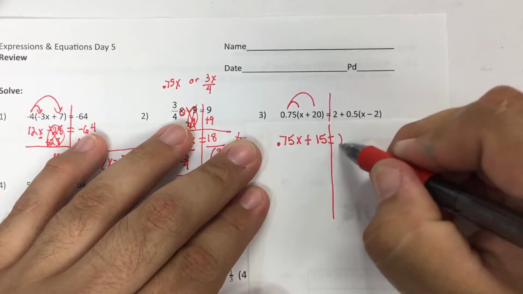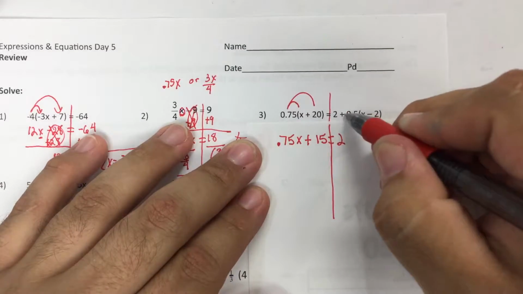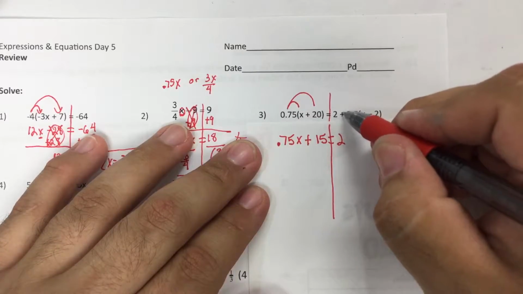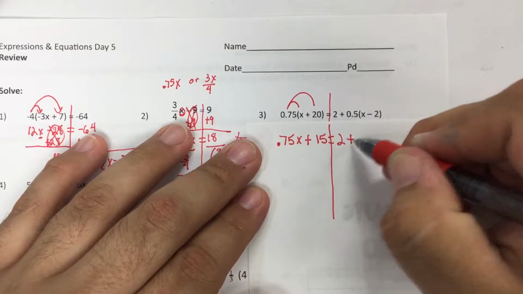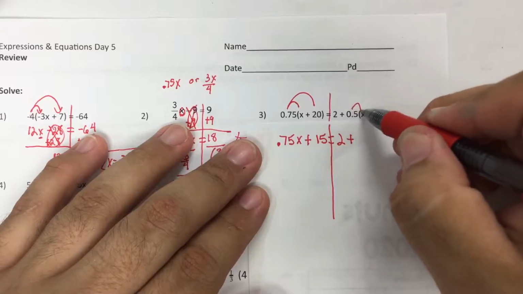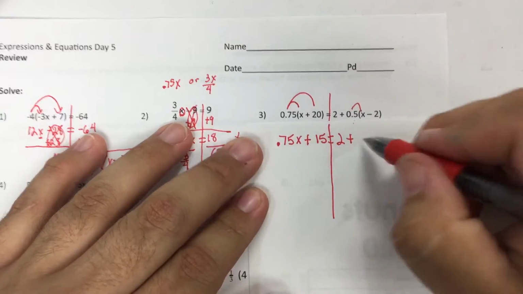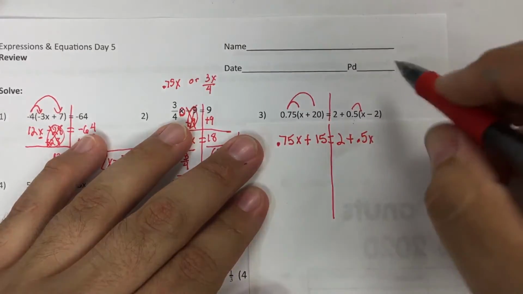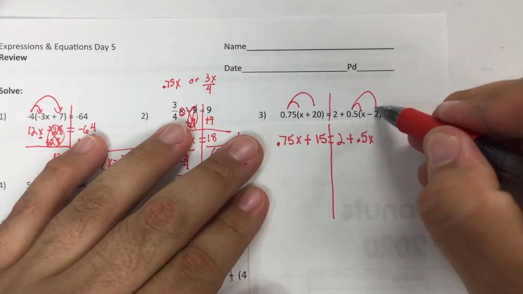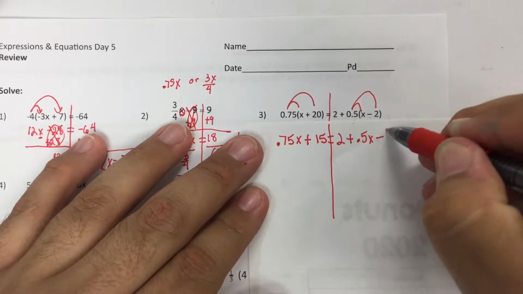Equals 2. Remember, we're not distributing this 2 because there's an operation in there, meaning we leave this 2 alone. So we say 2 plus. Now we distribute this 0.5. 0.5 times x is 0.5x. Okay, 0.5 times -2 is -1.